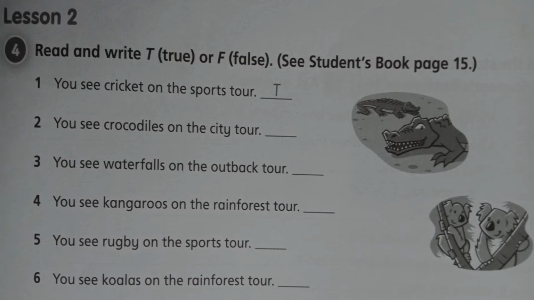Next is read and write T if the statement is true and write F if the statement is false. See student's book on page 15. Read again the passage about Australia. In number 1, for example, you see cricket on the sports tour. Is it true? If it's true, you're going to write T. If it's false, you're going to write letter F. Since number 1 is true, the answer is letter T, right?